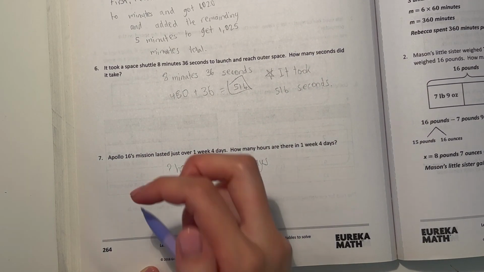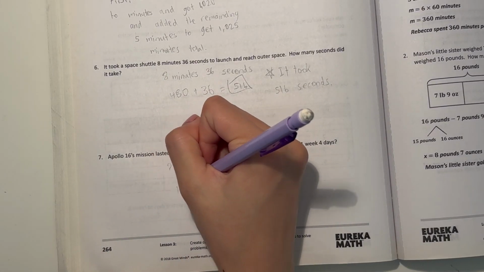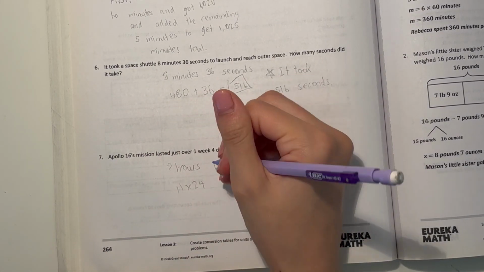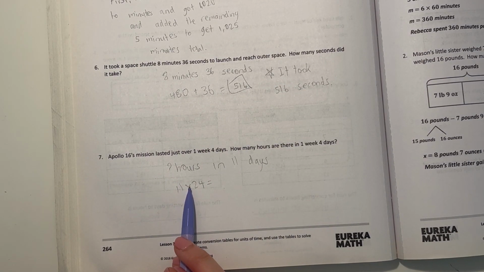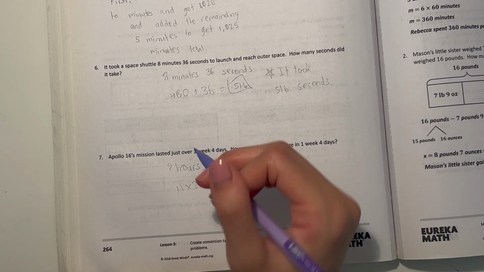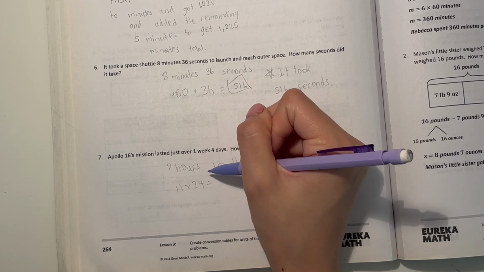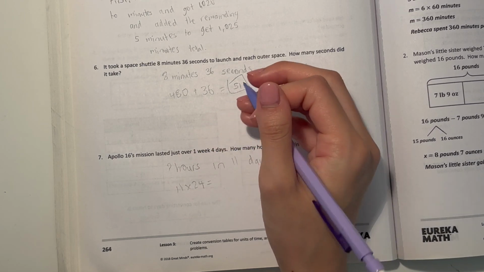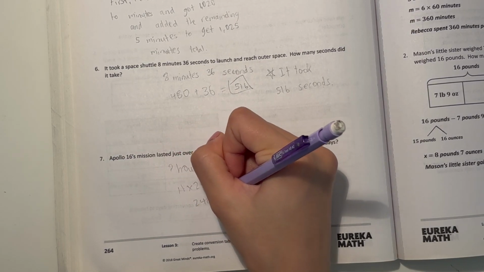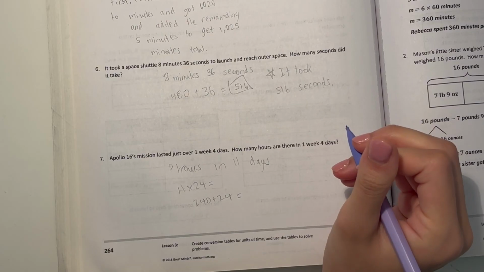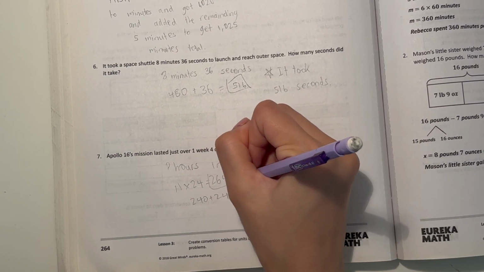So we need to do 11 times 24. You can either do that vertically or you can use a trick. Since 11 is only 1 away from 10, you can do 24 times 10, which you just add a 0 at the end, which gives you 240, and then add 24 again, since 11 is 1 more than 10. So 240 plus 24 is 264. So therefore 264 is our answer.